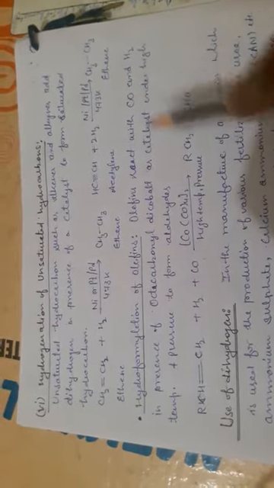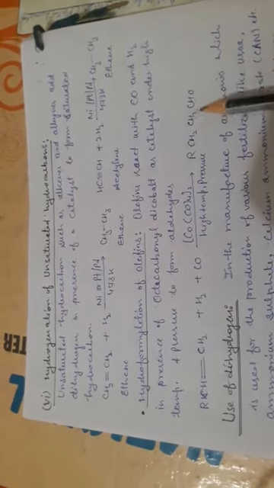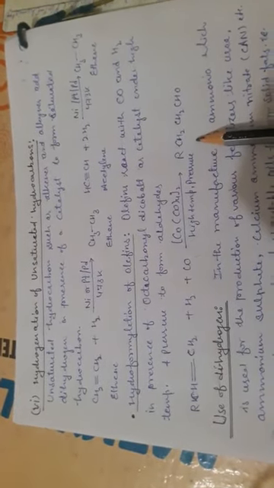Under high temperature and pressure, it is converted into aldehydes. This is the aldehyde group. This is the general reaction for converting an olefin into aldehydes.